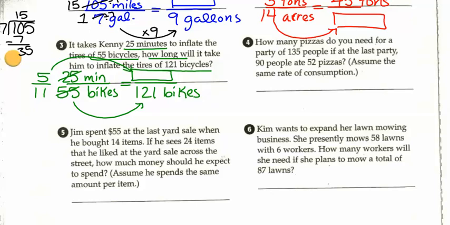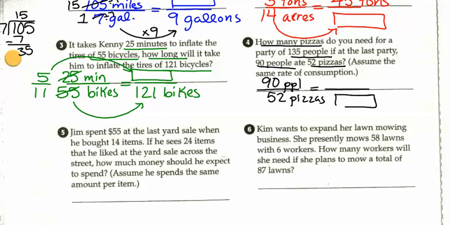All right, the next one, it says, how many pizzas do you need for a party of 135 people? So we're looking for the number of pizzas. We know we have 135 people. If at the last party 90 people ate 52 pizzas, that's a lot of pizza. Assume the same rate of consumption. So, line equals line. We know that we have 90 people, 52 pizzas, and we want to figure out how many pizzas we need if instead of 90 people, we have 135 people.